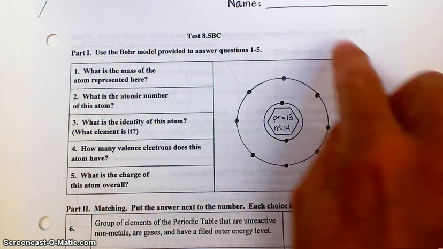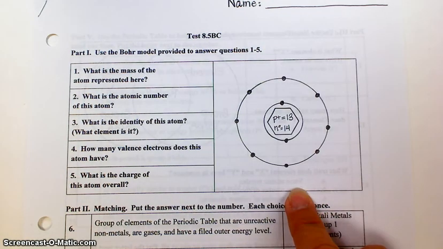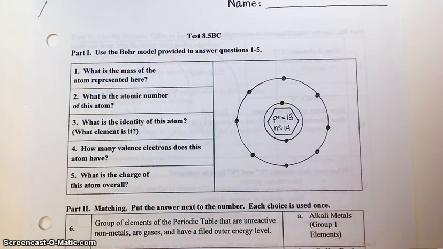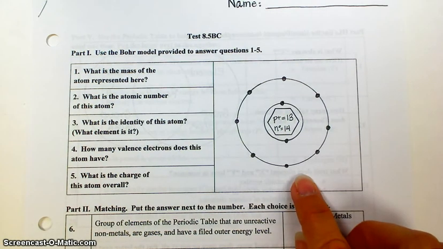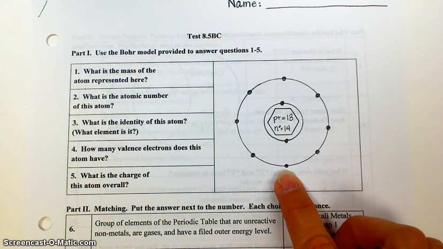What has happened is that the third energy level has gone away because aluminum, like other metals, tends to give up its outer electrons, and it's given away those 3 electrons. And so now what we're looking at is 8 valence electrons and only 2 energy levels.